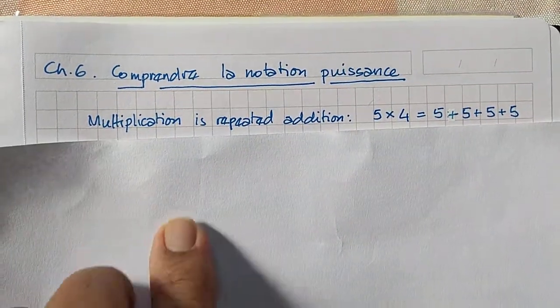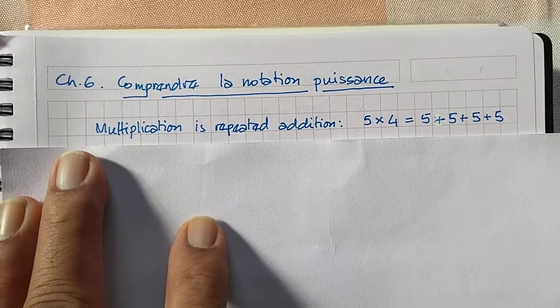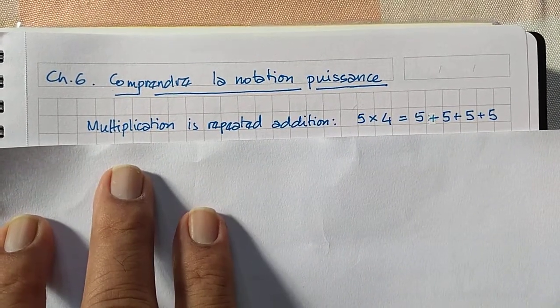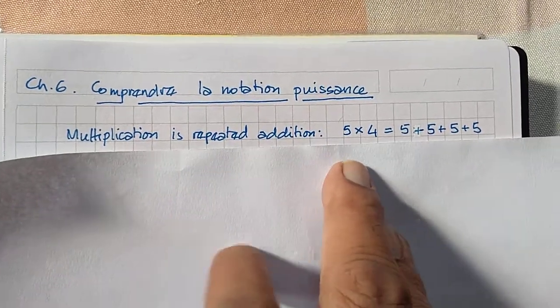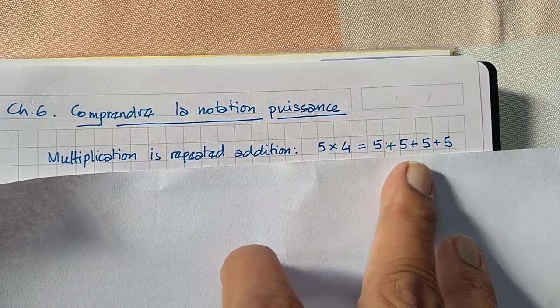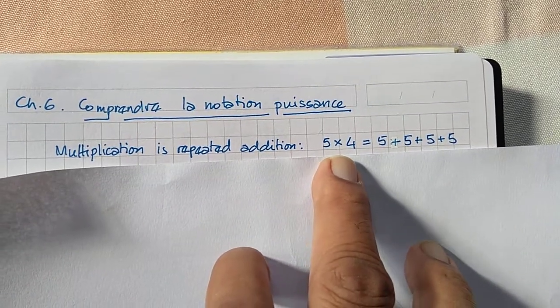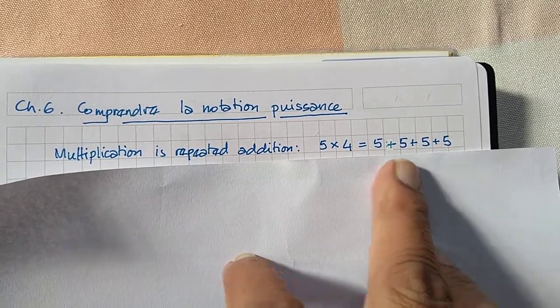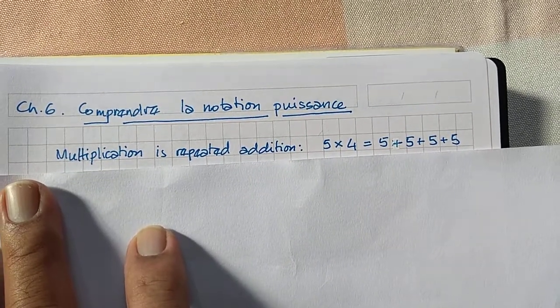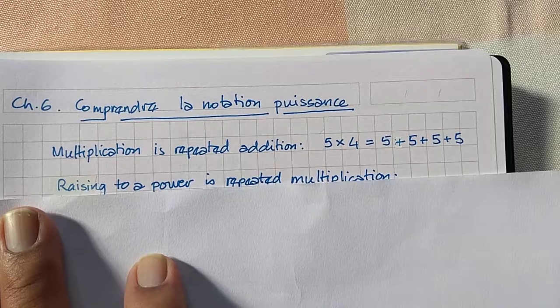Okay. So remember in the last chapter, which was on multiplication and division of fractions, I had mentioned somewhere multiplication is repeated addition. 5 into 4 is actually equal to 5 plus 5 plus 5 plus 5. 4 times you have to add 5. Correct? Yeah.